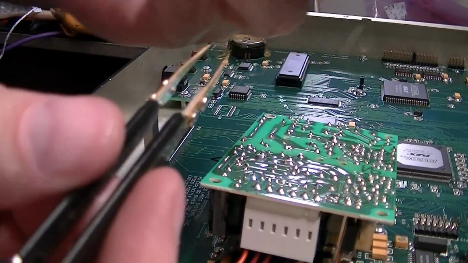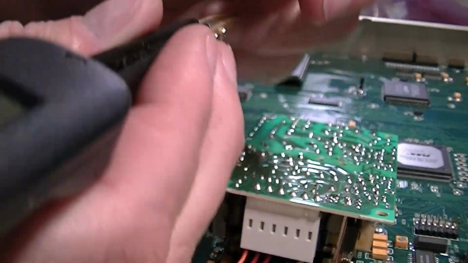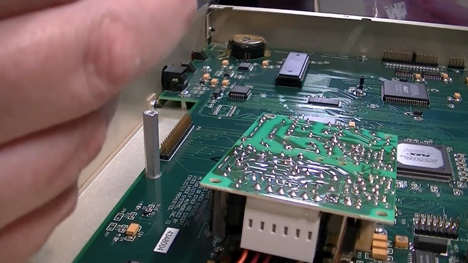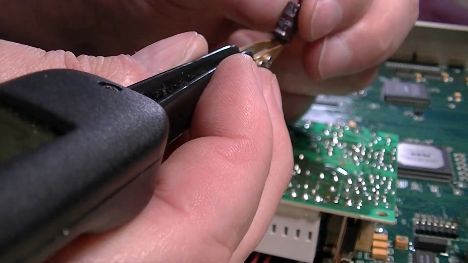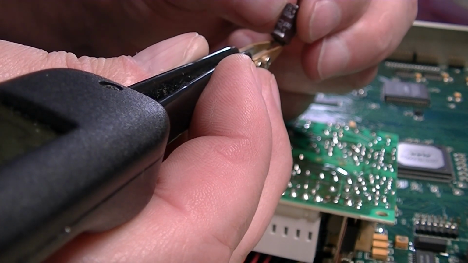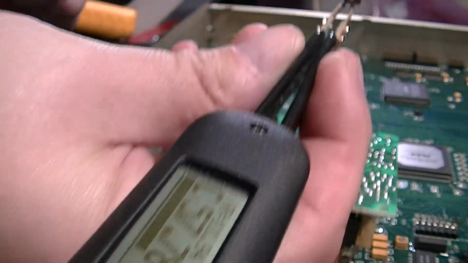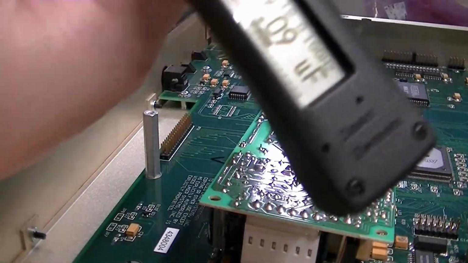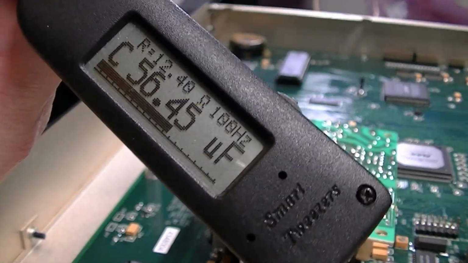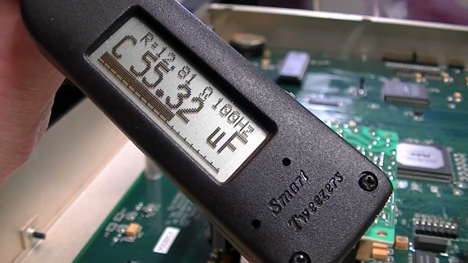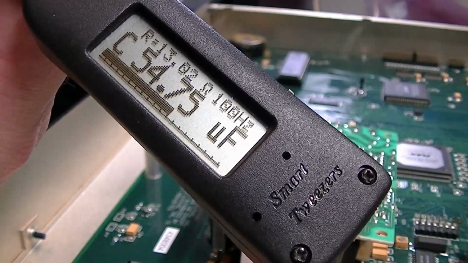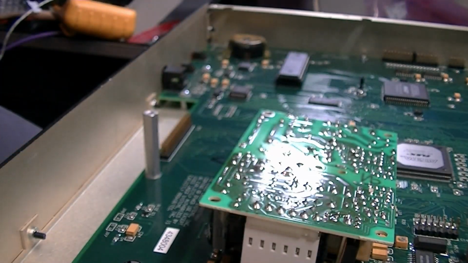A moment while the cap tester comes out. Come on. Okay, so the 100 microfarad capacitor is currently reading at 55 microfarads.